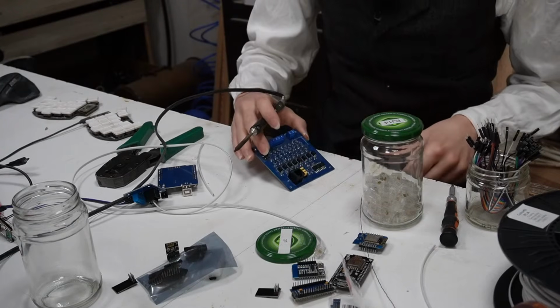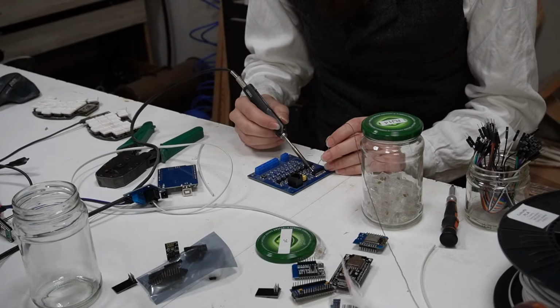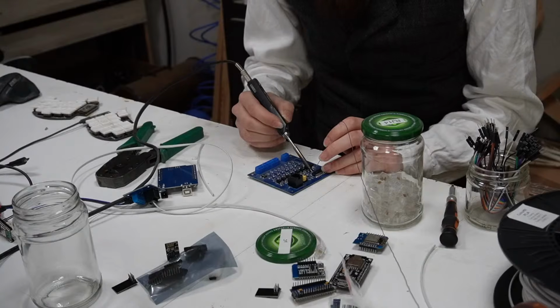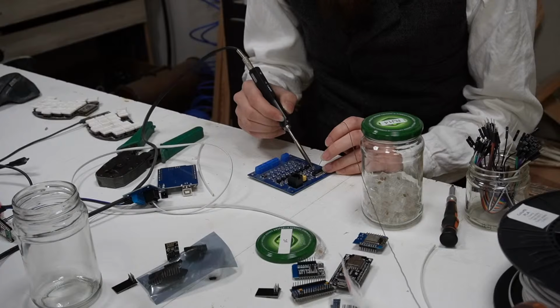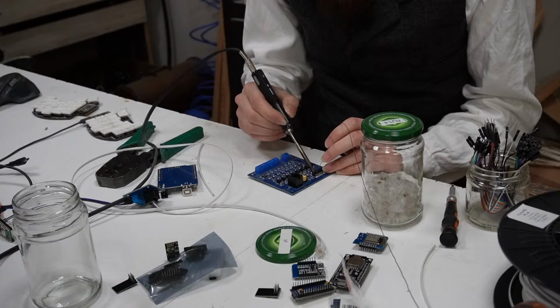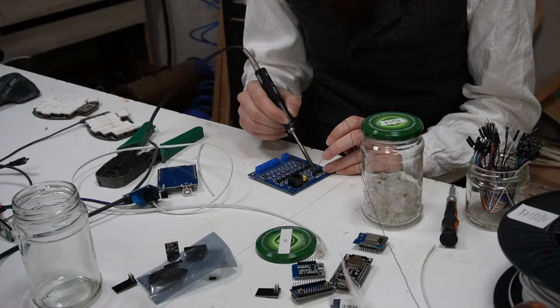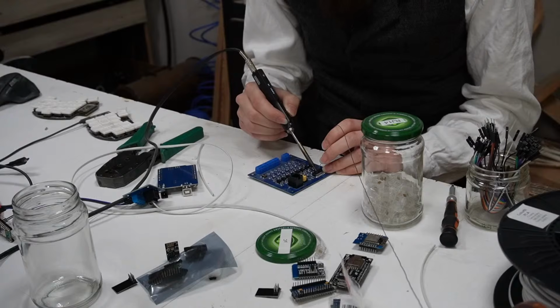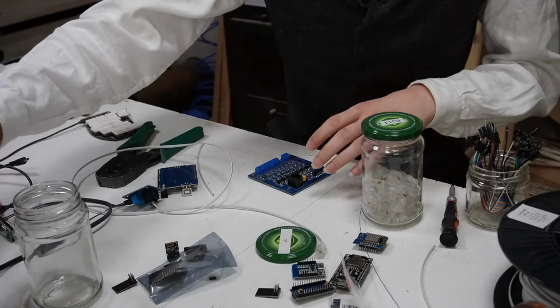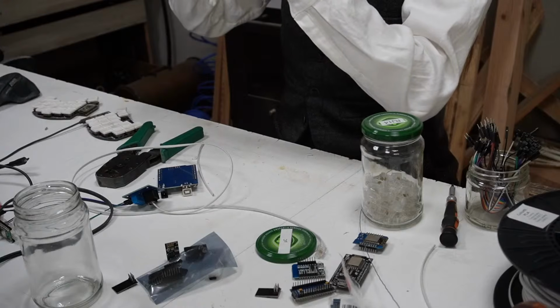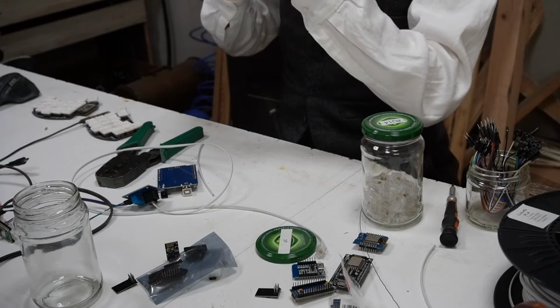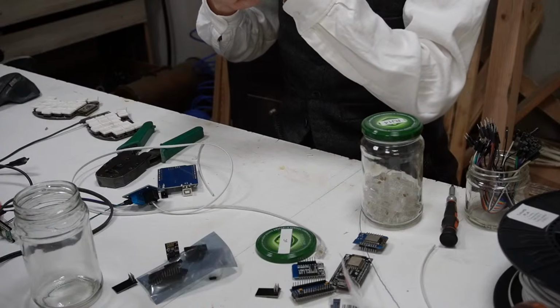Okay, and I can also do this. The part that's not very well attached. Okay, now everything should be connected.